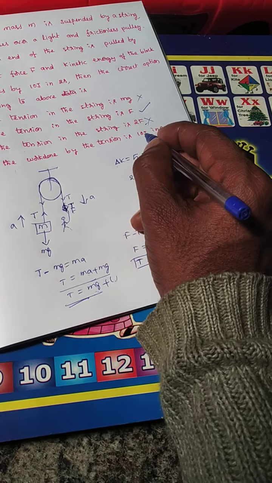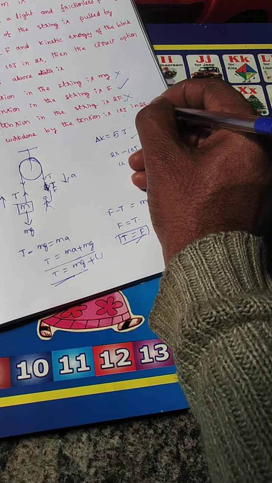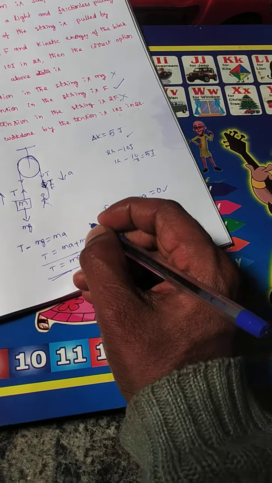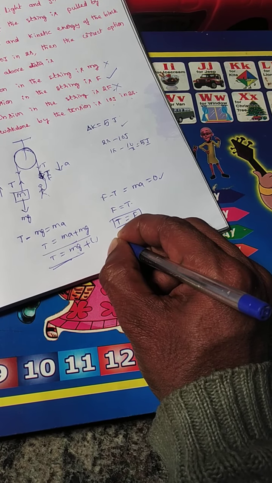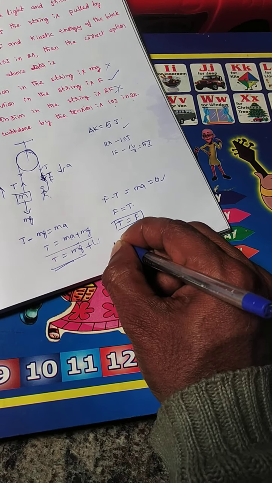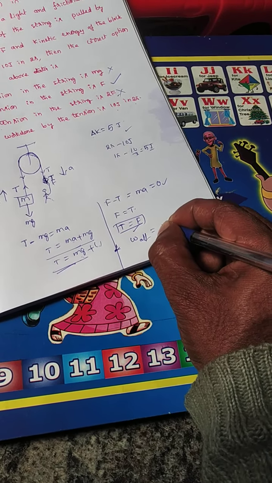And work done by the tension is 10 joule in 2 seconds, which means 5 joule in 1 second. Is it right? To cross check that, you can use the work energy theorem. The work energy theorem says that work done by all forces is equal to the change in kinetic energy.